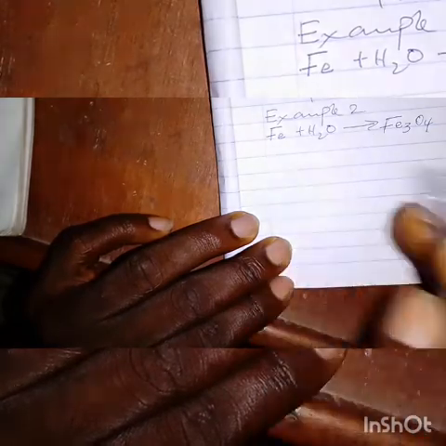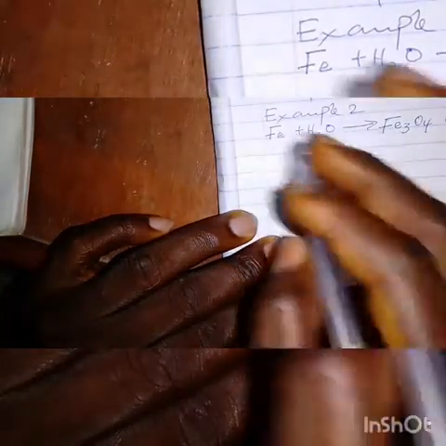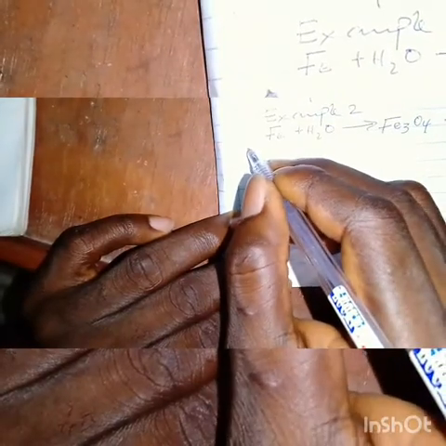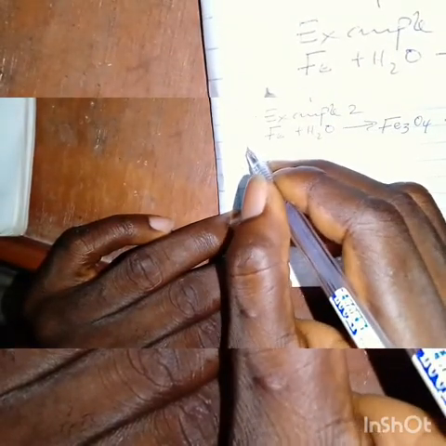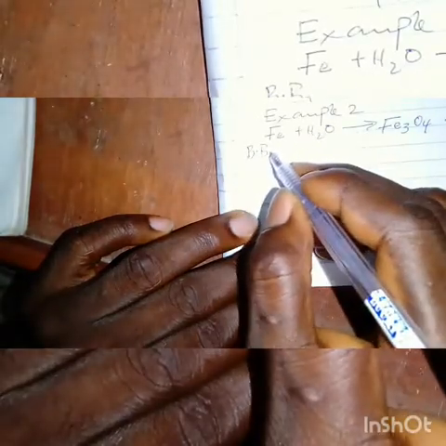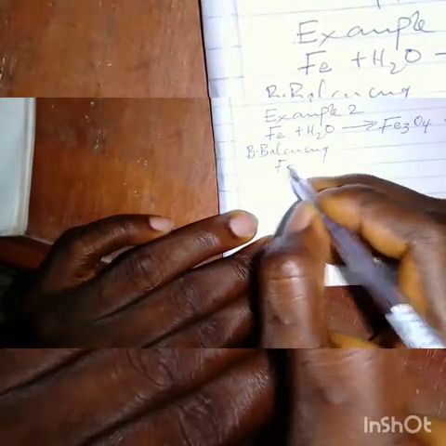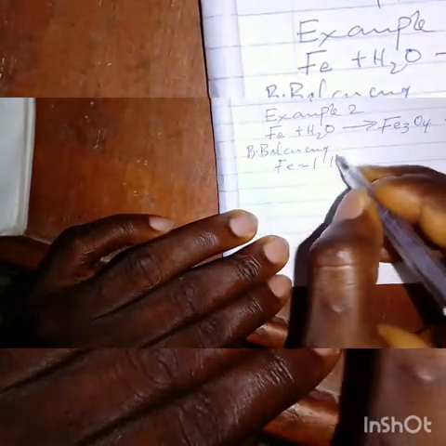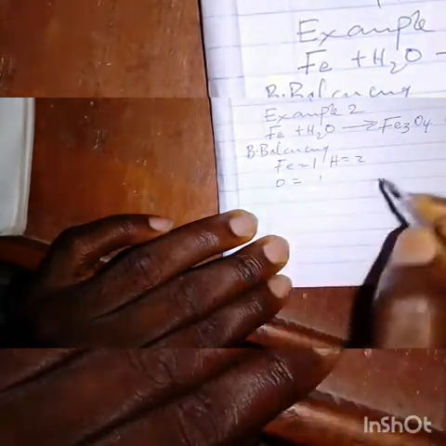Now in this equation, before the reaction, or let's say before balancing, what do we have? Fe is equal to 1, H is equal to 2, O is equal to 1.